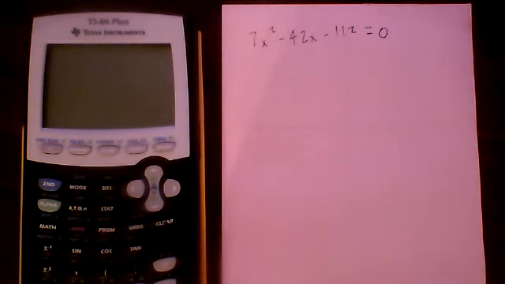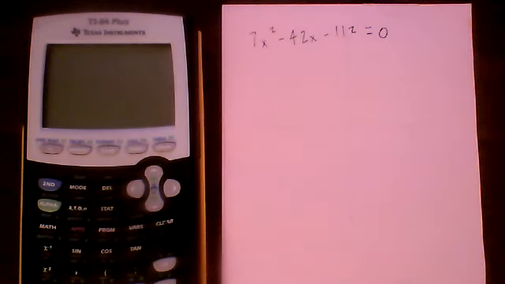Now, a few of these questions in my math lab will ask you to use a specific strategy, like this one might say to factor, but honestly, I don't really care what method you use. I'm going to show you a couple of options here. If you want to solve it by hand, there's a couple of choices there. You can also use the technology. I want you to be able to get the solutions to this.